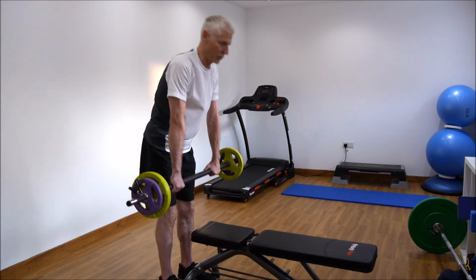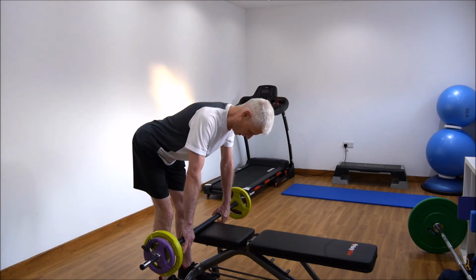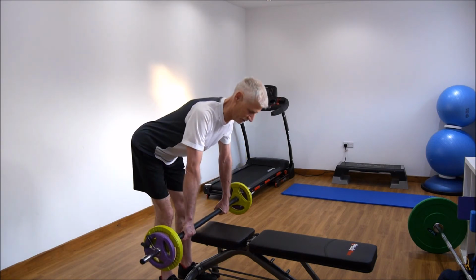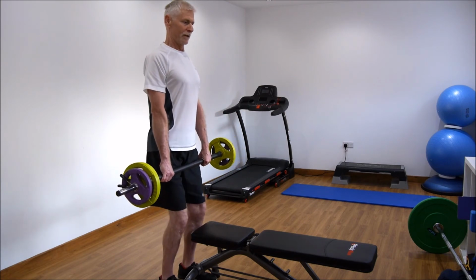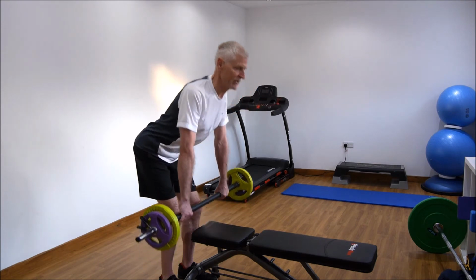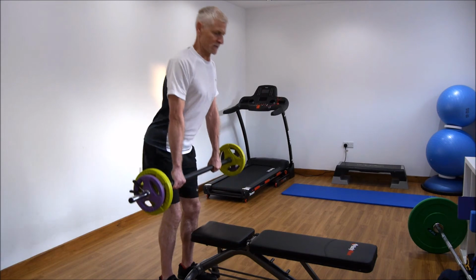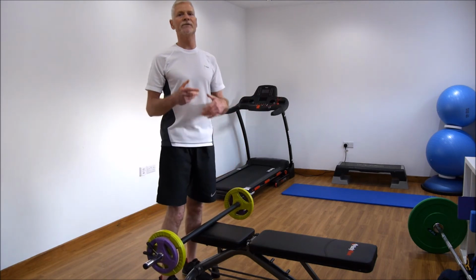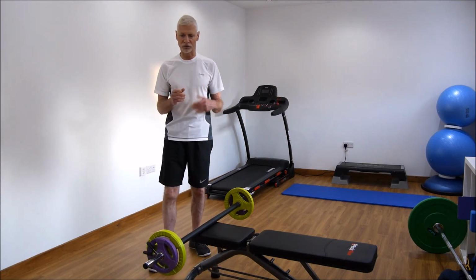So I'm now performing a limited range Jefferson curl rather than a stiff leg deadlift. So that's my rounding spine Jefferson curl. Flex the knees slightly, keep the legs rigid, and that's my stiff leg deadlift. So I'm modifying those movements by increasing the height and focusing on one or other of the actions.